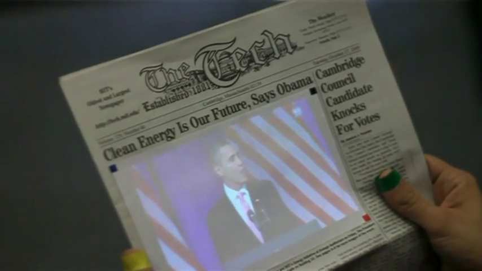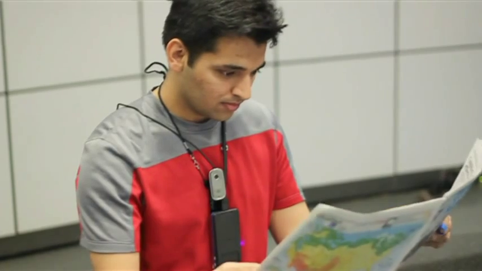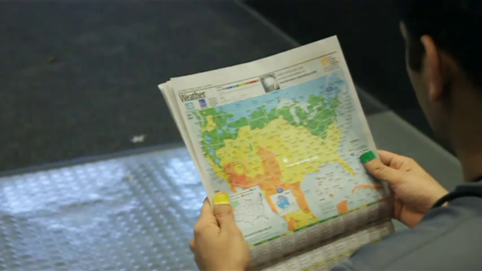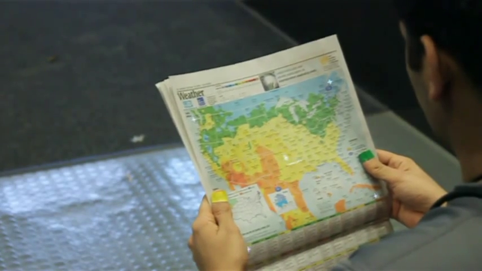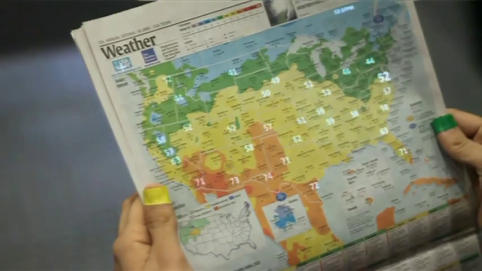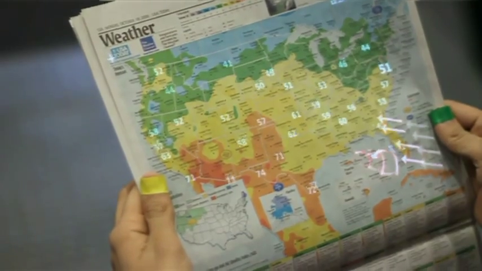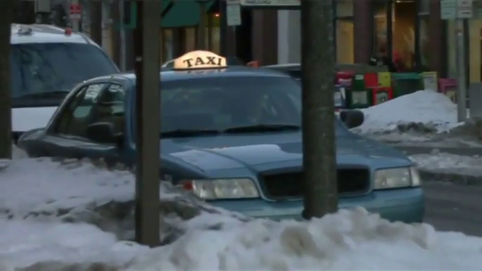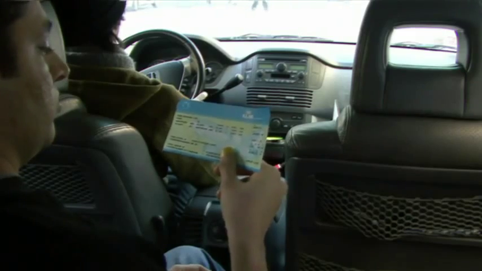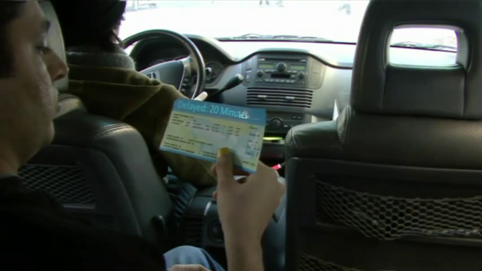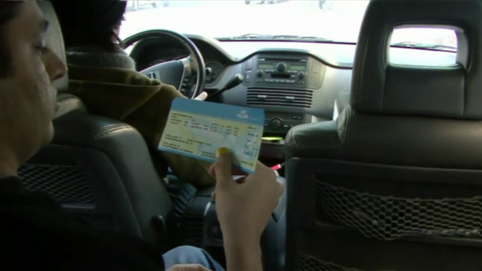I was seeing the live video of his talk outside in just a newspaper. Your newspaper will show you live weather information, rather than you having to check your computer in order to do that, right? When I'm going back, I can just use my boarding pass to check how much my flight has been delayed. Because at that particular time, I'm not feeling like opening my iPhone and checking a particular icon.